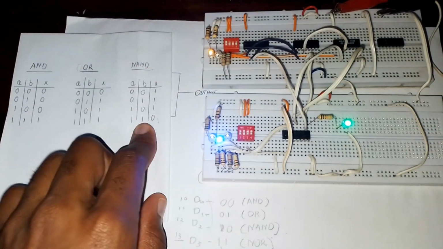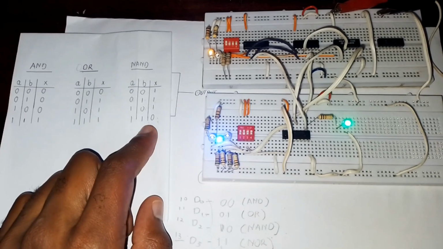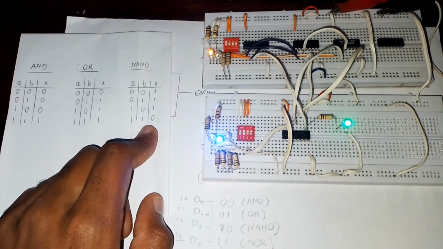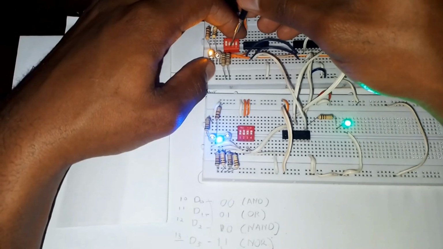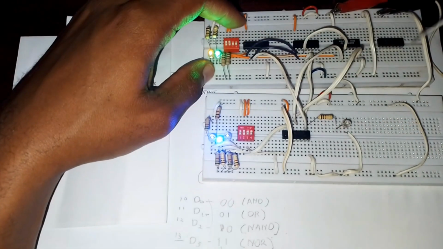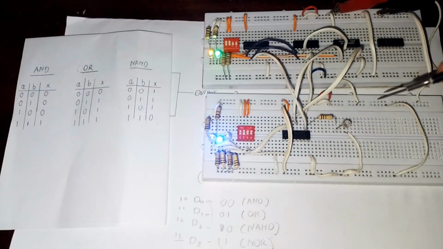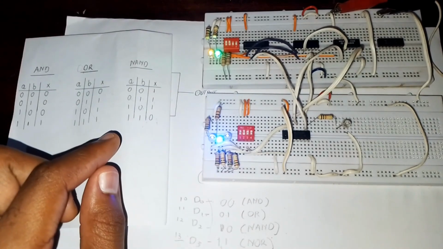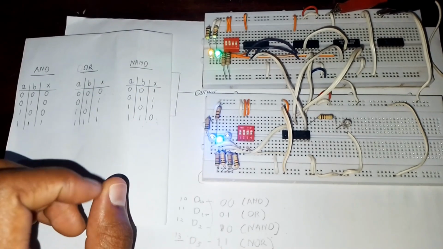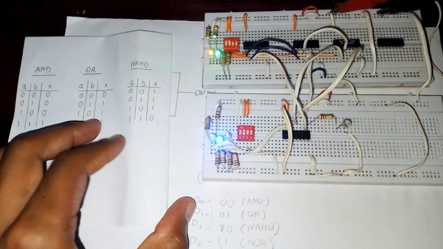And when both inputs are on, we get a 0 output. That's the only time we get a 0 output, when both inputs are on. So let's put all of the inputs on and check, and we get a 0 output. And that's how it works. So yeah, we are moving on well.